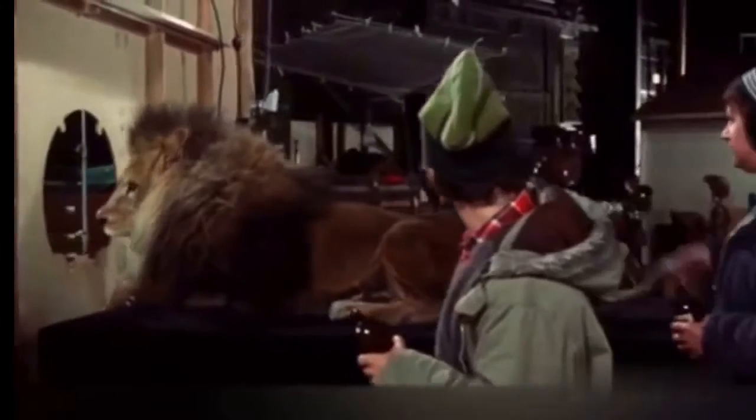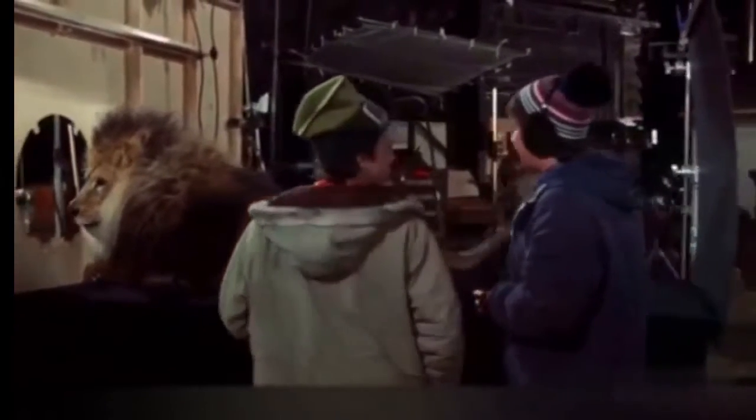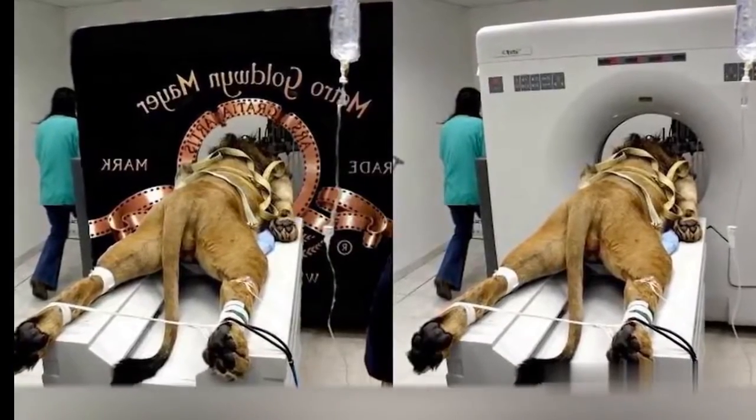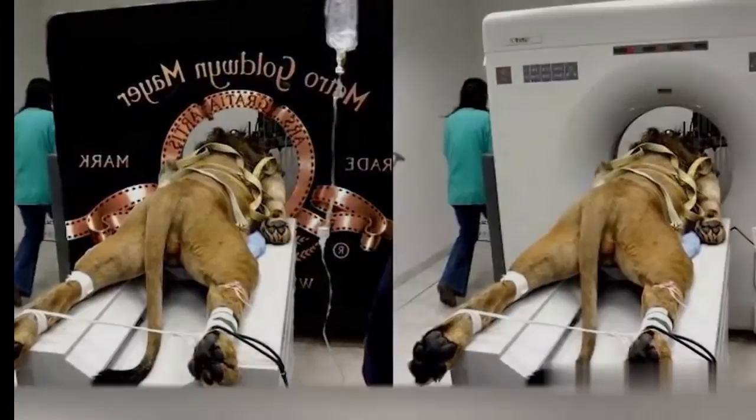By the way, no lions were harmed on the set, so don't believe any stupid rumors. If someone shows you a picture to prove you otherwise, just know that it is fake.